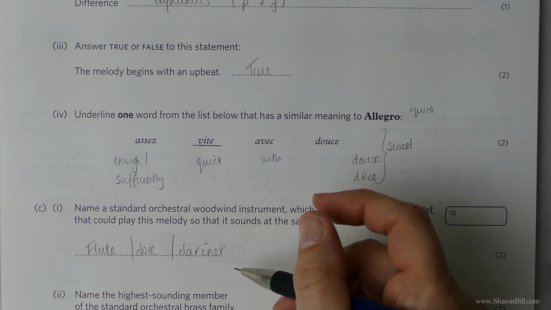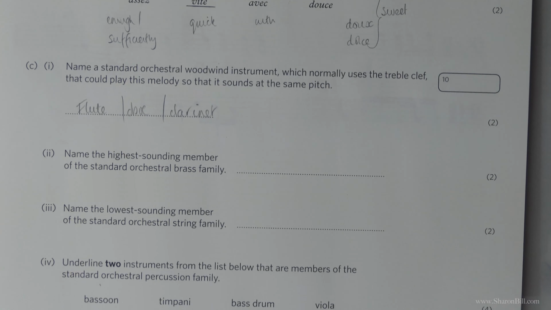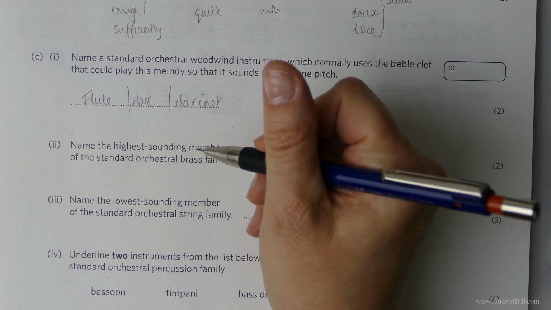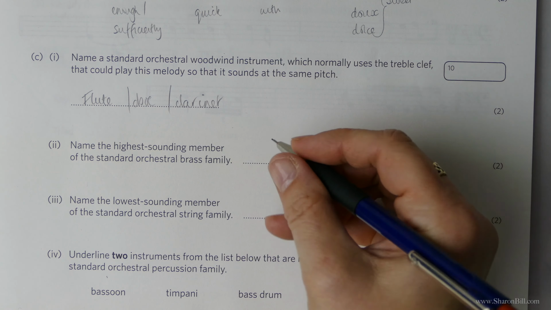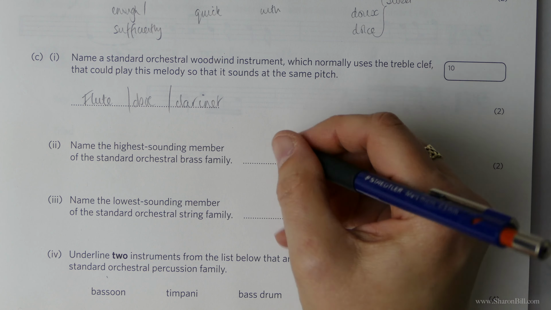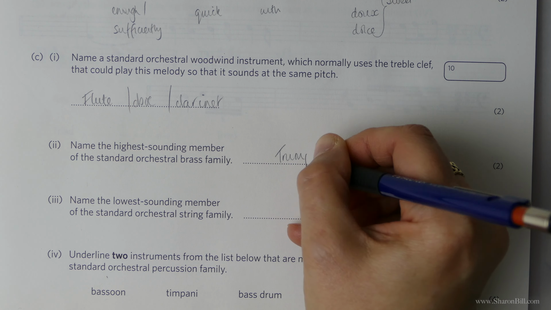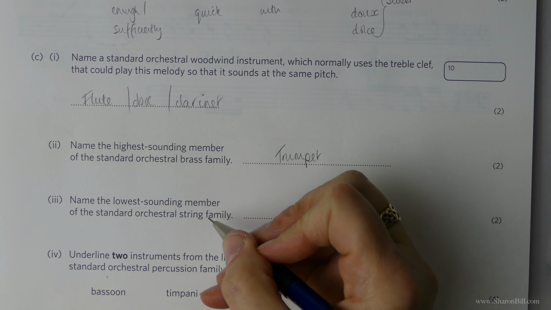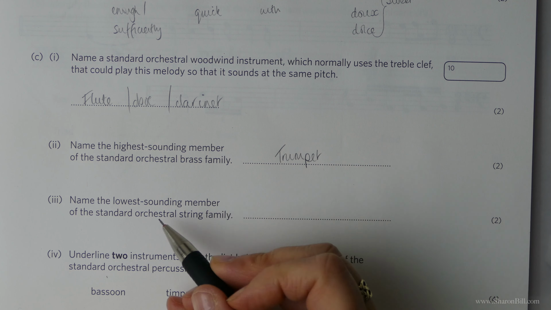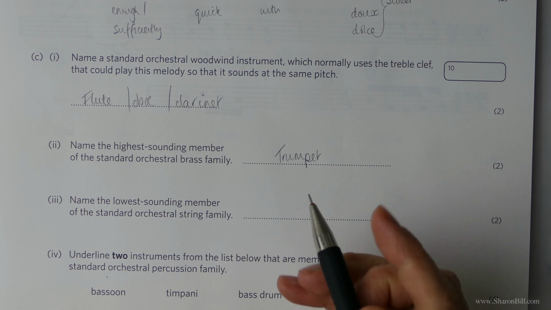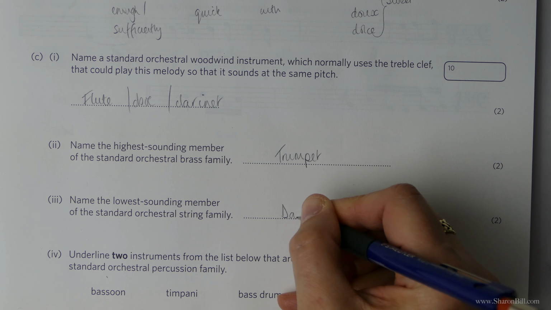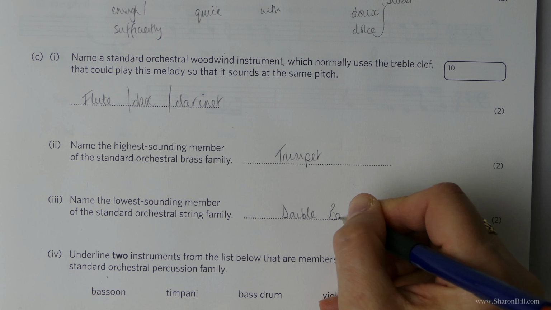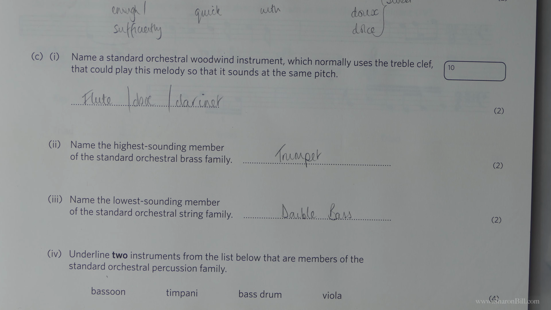And so now just a bit of general information. We need to name the highest sounding member of the brass family. So the highest member in the standard orchestral brass family is the trumpet. That's your treble clef instrument there in the brass family. And now just at the opposite end of the spectrum in the string family, which is the lowest sounding member of the string family, and that's the double bass. Great big massive double bass. You have to sit on a high stool to play one of those.